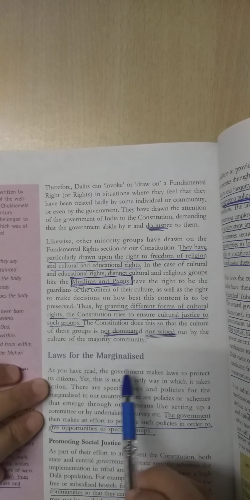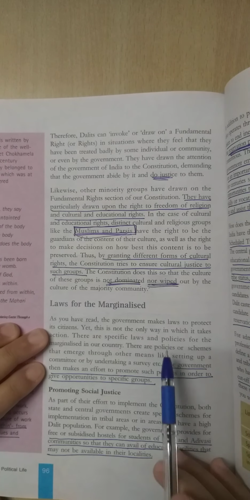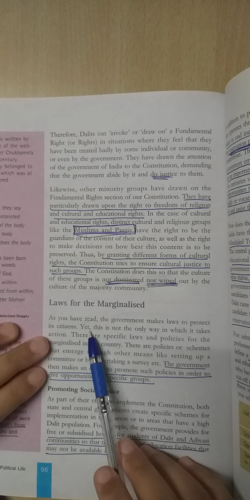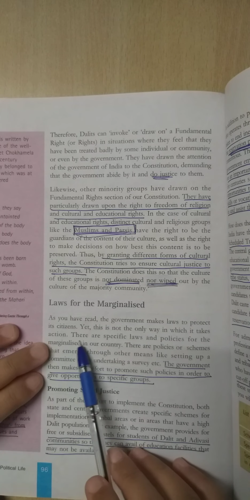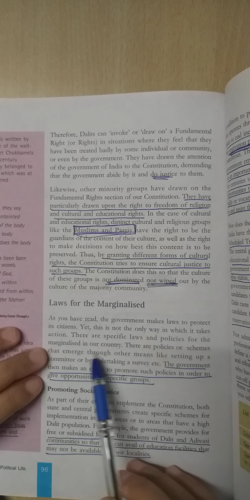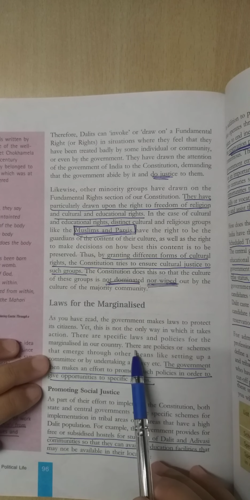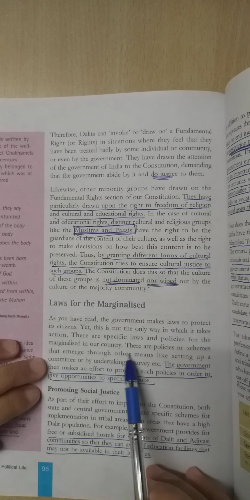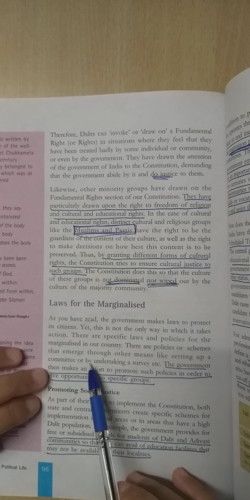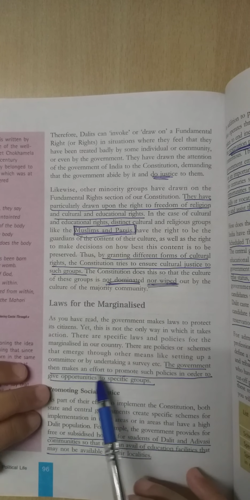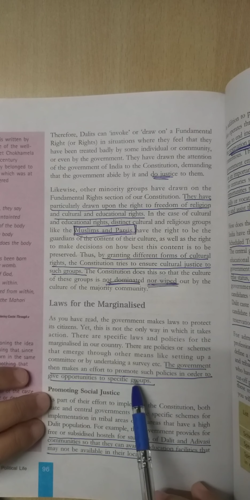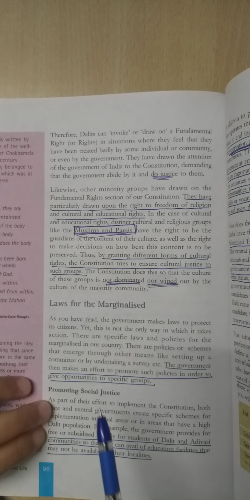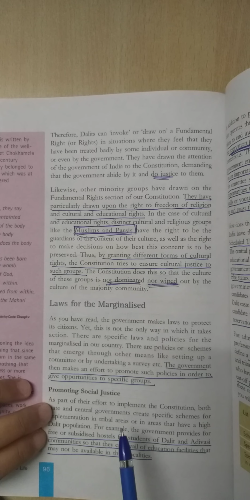Laws for the marginalized. As you've read, the government makes laws to protect its citizens. Yet, this is not the only way in which it takes actions. There are specific laws and policies for the marginalized in a country. There are policies or schemes that emerge through other means, like setting up a committee or by undertaking a survey, etc. The government then makes an effort to promote such policies in order to give opportunities to specific groups.